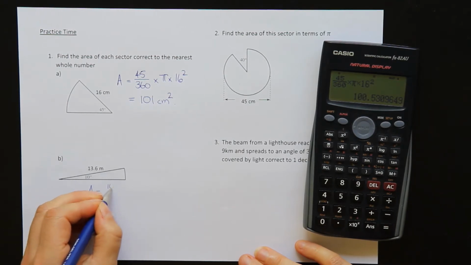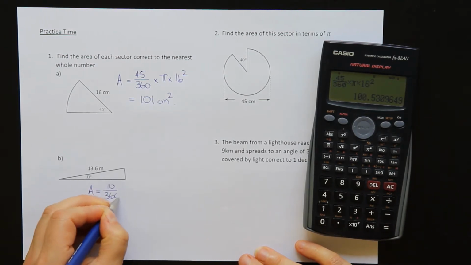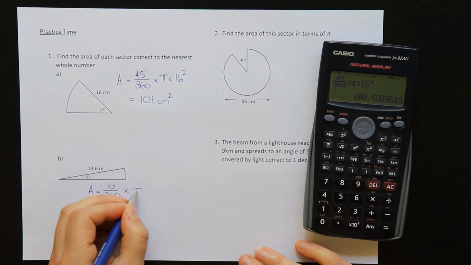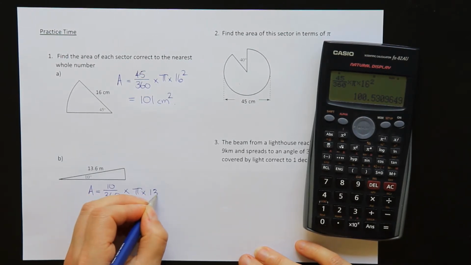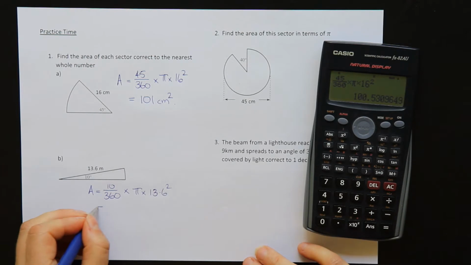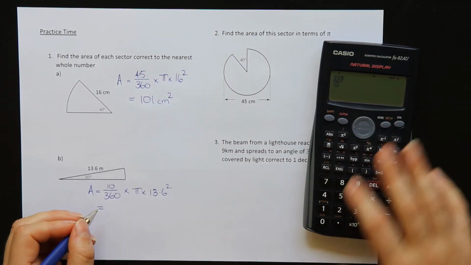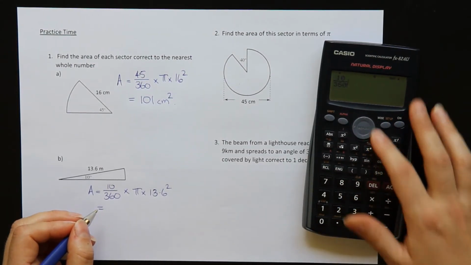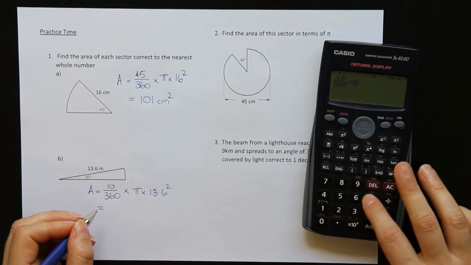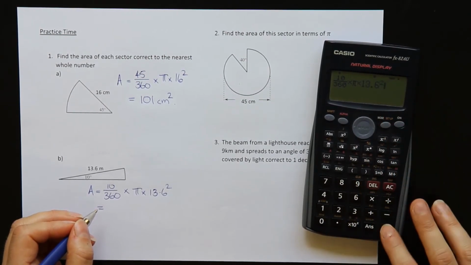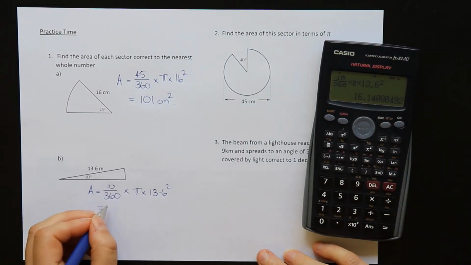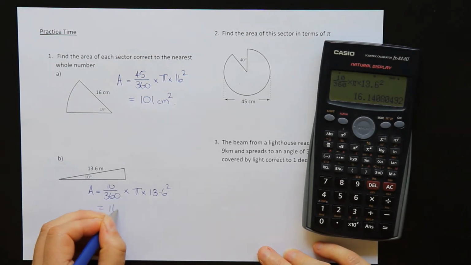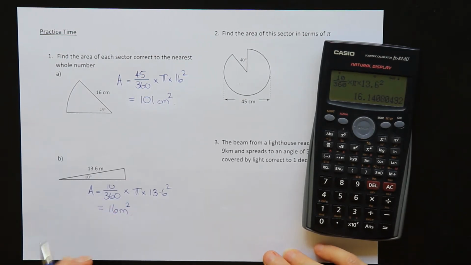For B, same thing again, finding the area. Our angle this time is a tiny little 10 degrees over 360 times by pi times radius squared. So 10 over 360 times pi times radius squared. To the nearest whole number would just be 16 meters squared.